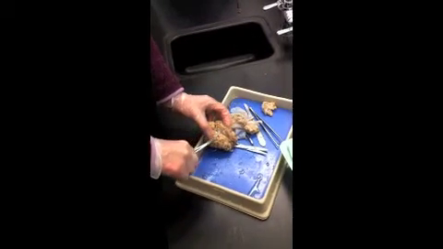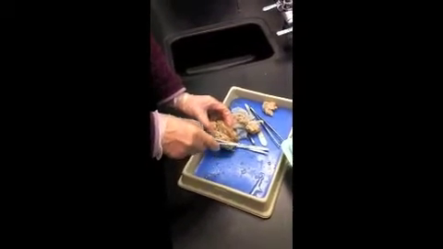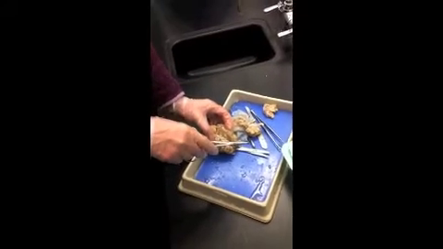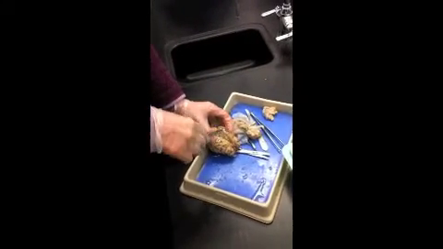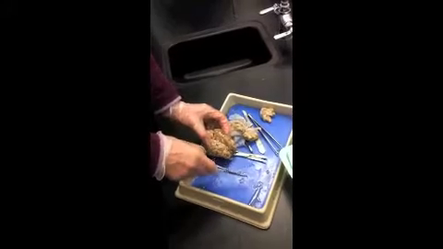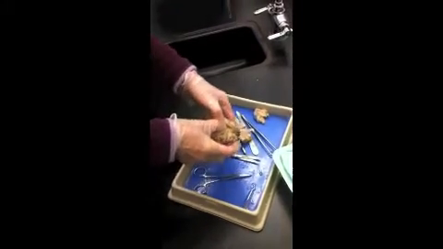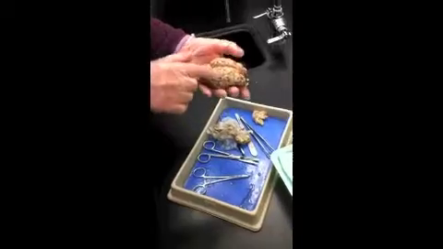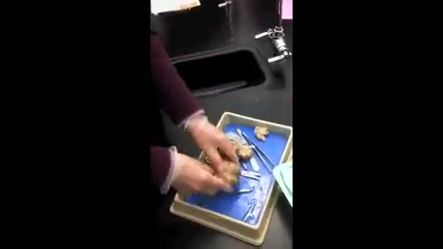Remember what it's called? Corpus callosum, which means a hard body. It's fairly firm, but it's a bridge of connections between the two hemispheres.